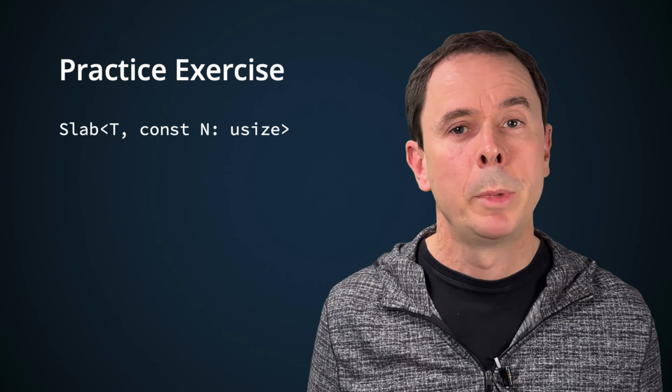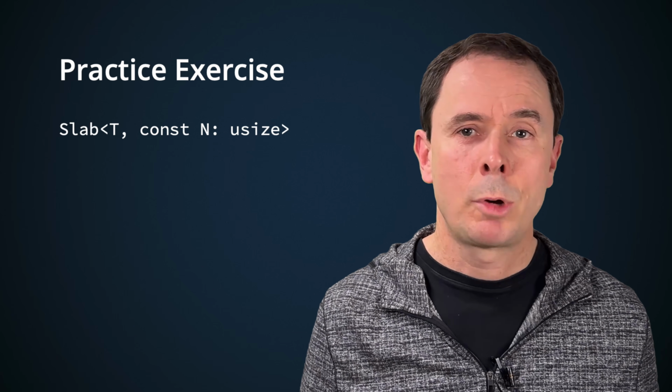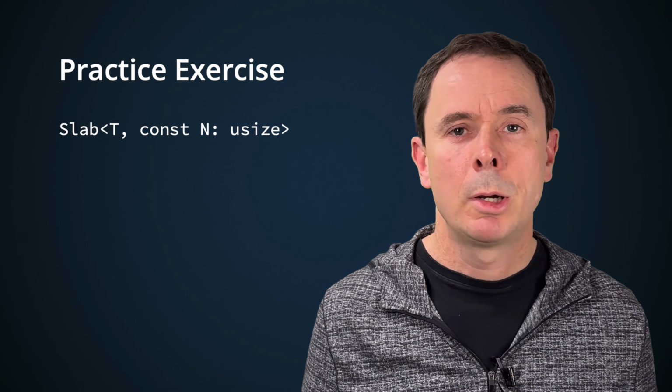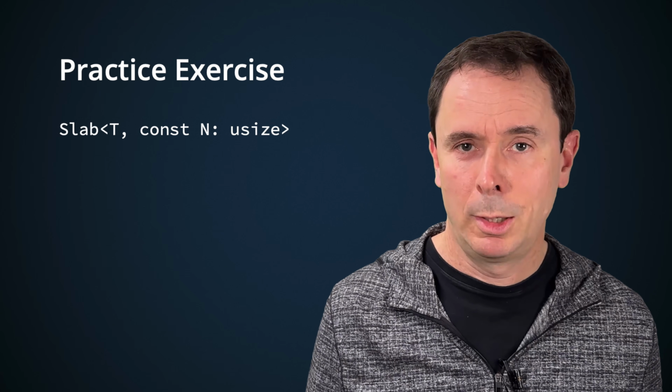As always, we'll finish with a practice exercise for you to try out, and this one is a little more challenging than in previous videos. We're going to implement our own little collection type called a slab. It pulls together structs, enums, and arrays with generics, and I hope you'll find it to be a satisfying way to integrate everything you've been learning.